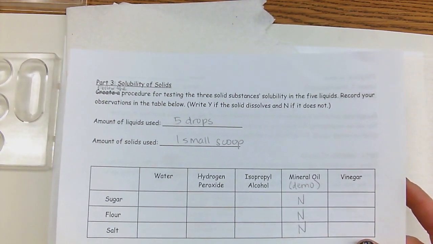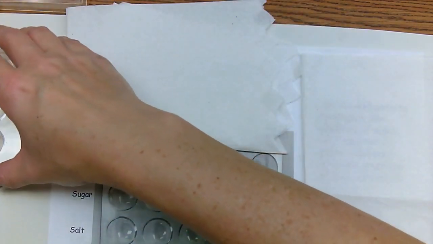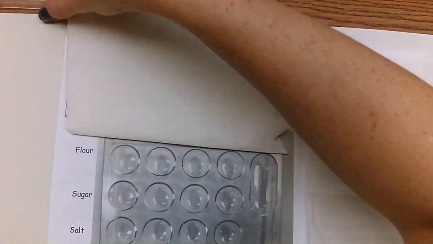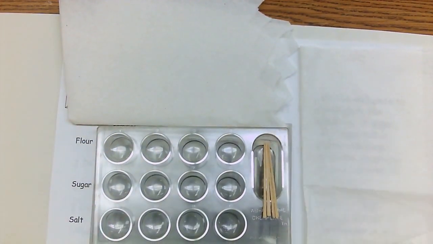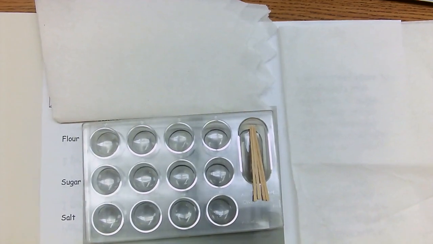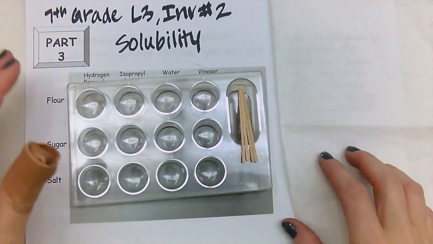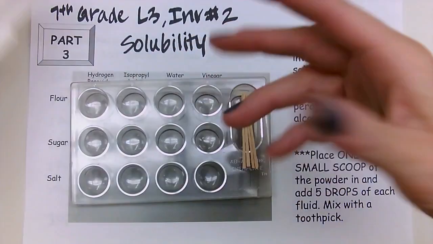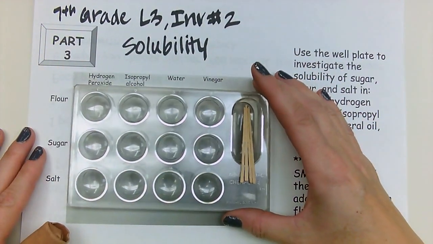All right, so what we're gonna do next is set up the rest of them so that you guys can do that. So this is what your well plate looks like, okay? And your well plate is going to have all of the circles filled up, okay? All of the wells.